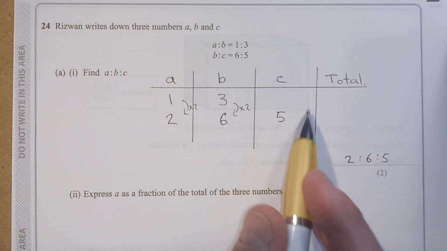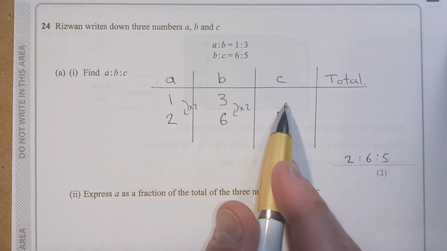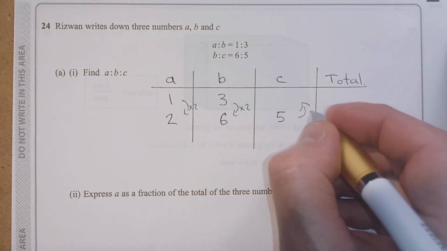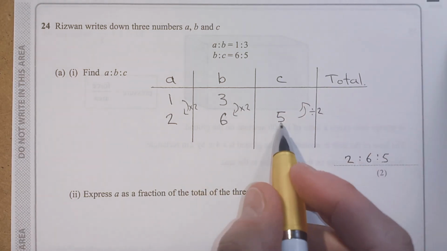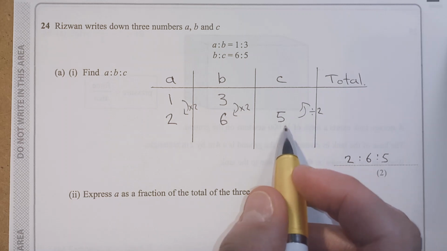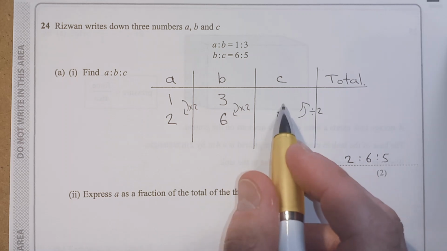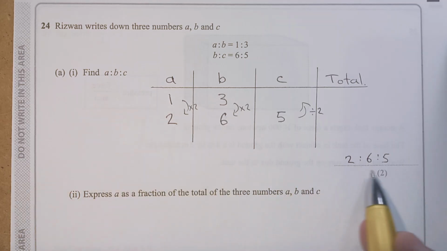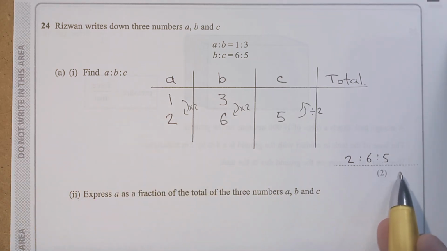Now you could say, well, why don't we do it 1 to 3 to something? And we could, but if we're going to go backwards, well then we're going to need to divide by 2. And 5 divided by 2, because 5 is an odd number, we'd end up with a decimal. And you don't want a decimal when you're writing a ratio. You want them all to be integers or positive numbers. So we're going to leave it like that.